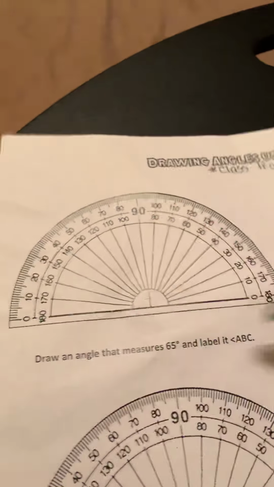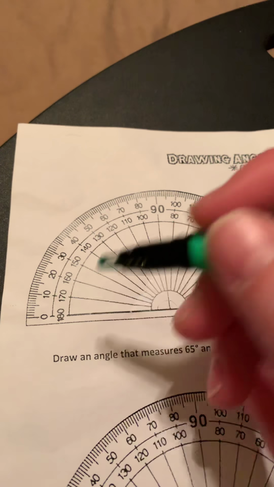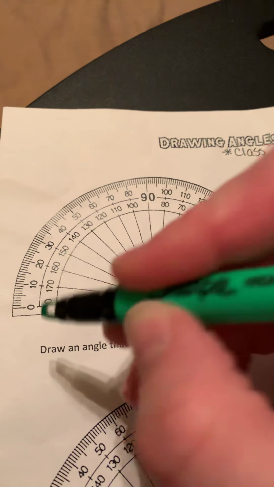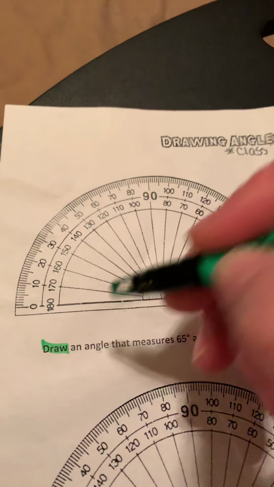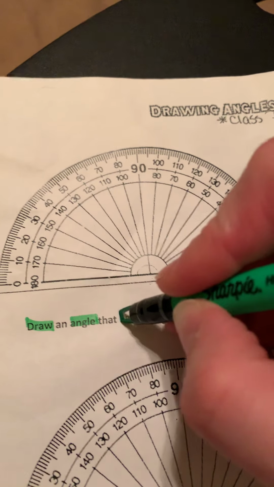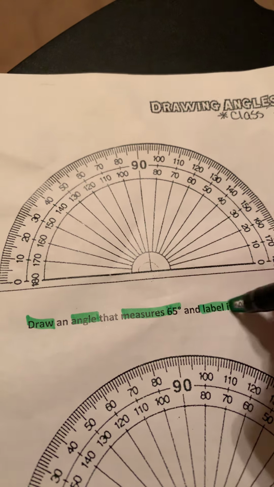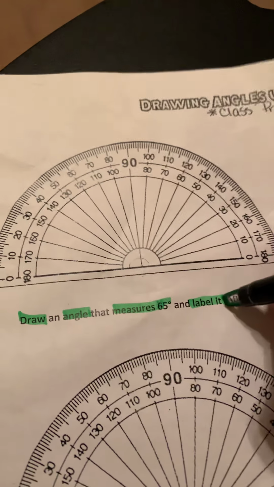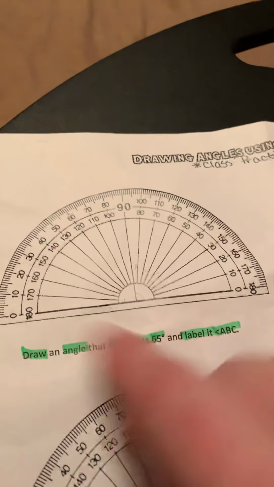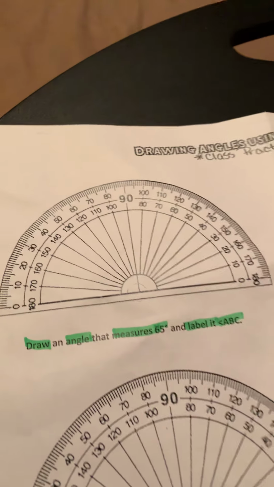All right, so I'd ask the boys or girls or whole class, okay, what are we supposed to be doing? Drawing. Drawing what? Angle. What about the angle? Measure 65 degrees. What else? Label it. Label it what? Angle ABC. If your kids are really good at summarizing, they should be shooting out: draw, angle, measures, label.